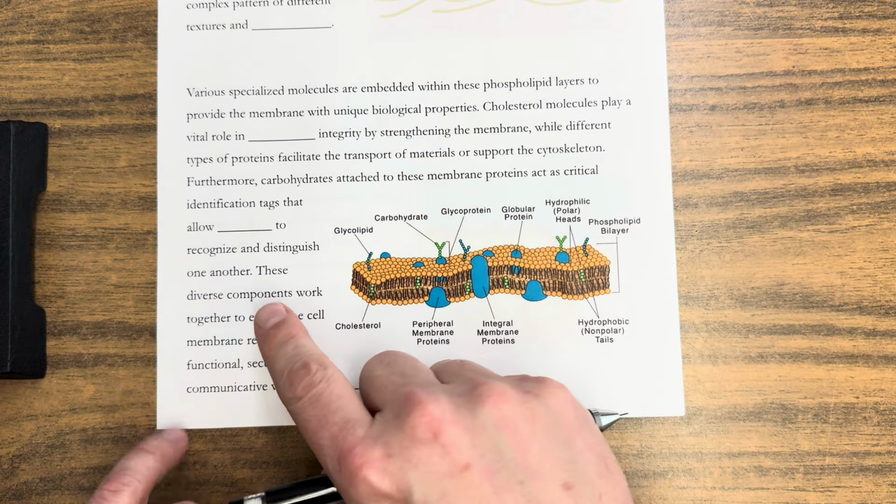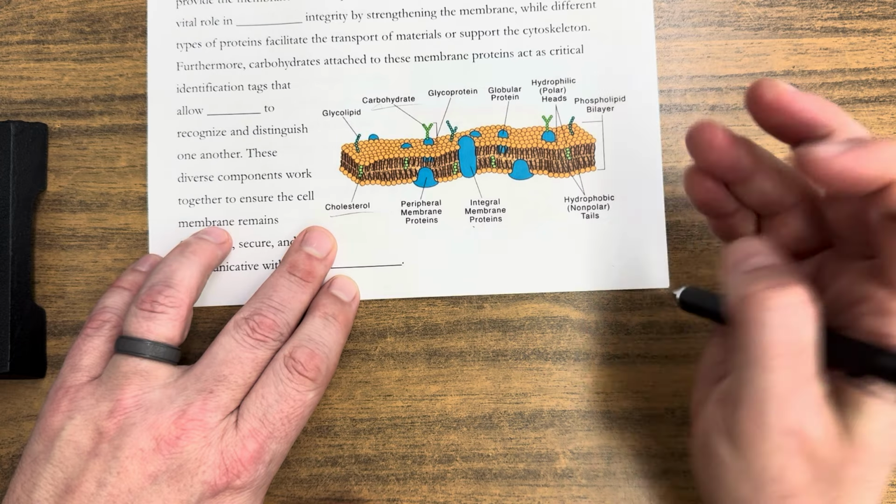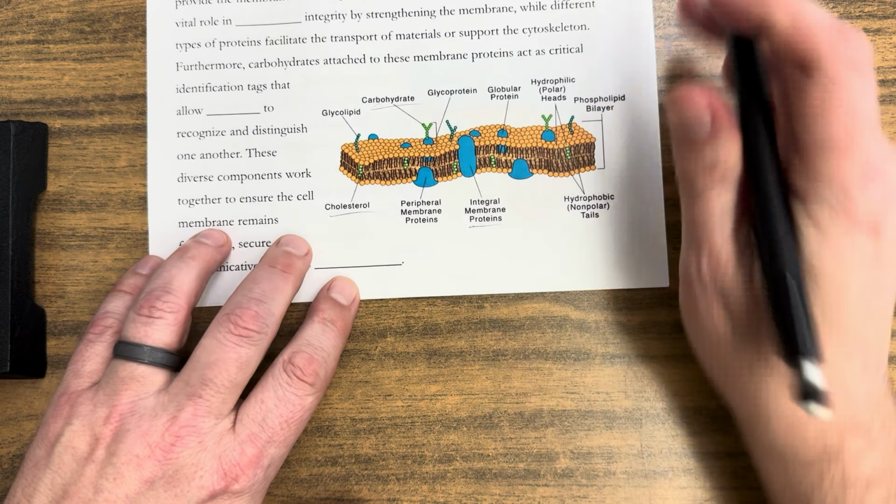These diverse components work together to ensure the cell membrane remains functional, secure, and communicative within its environment. And then we just have another picture of that same portion of the cell membrane. This has identified a few more of the things that we've discussed, like the cholesterol here and the carbohydrates and the proteins. Okay.